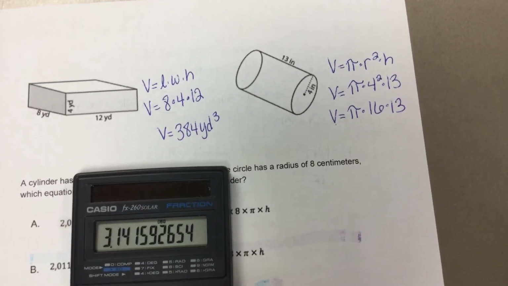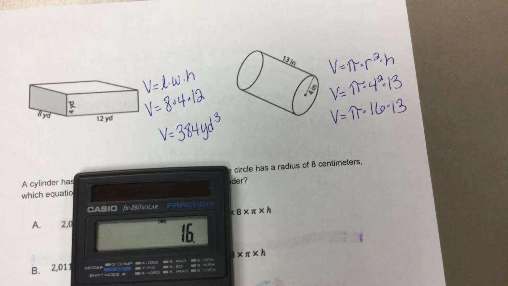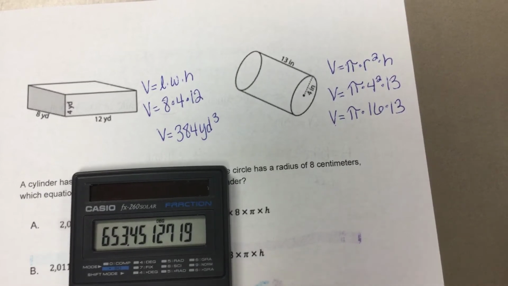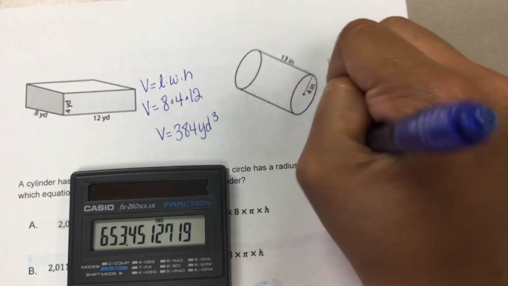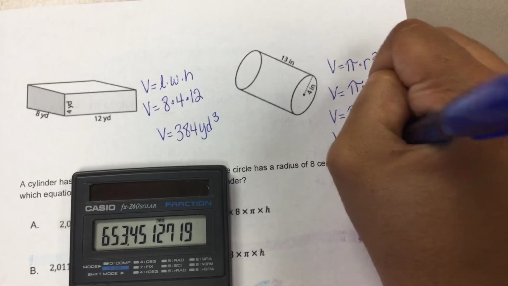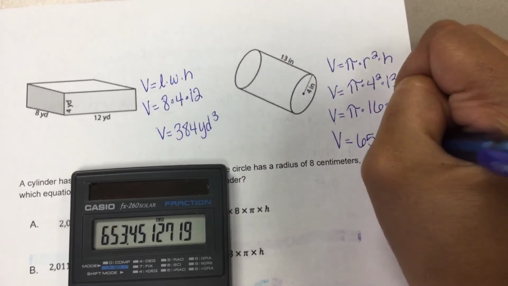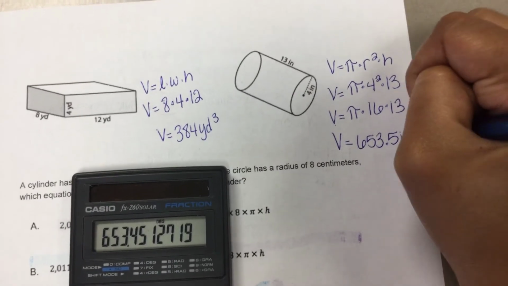So pi times 16 times 13. Okay, they get 653 point, the 5's going to round the 4 up to a 5, and that's going to be inches cubed.